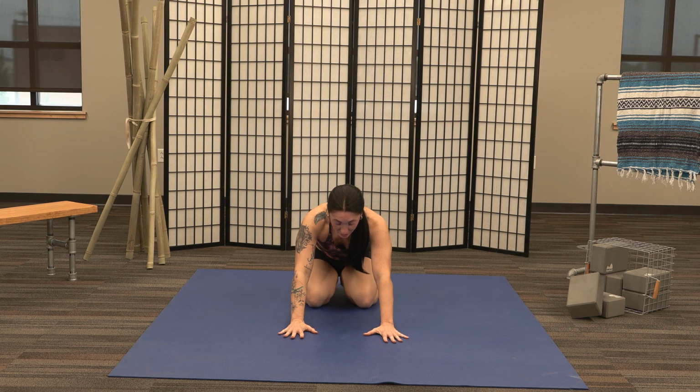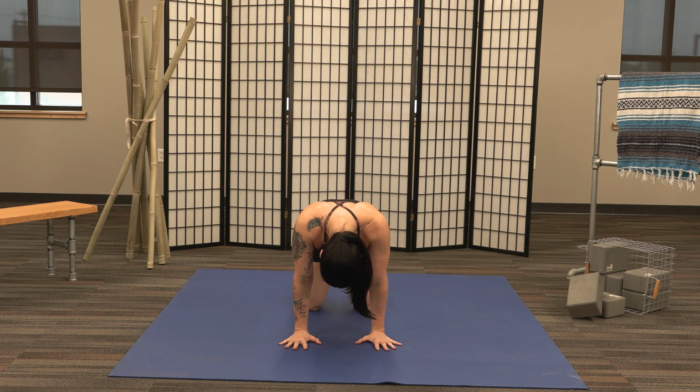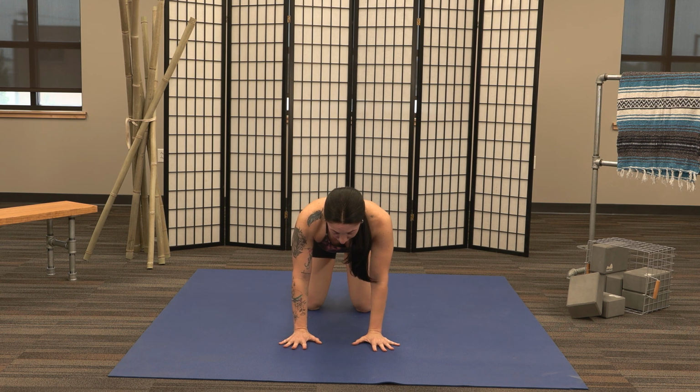Press yourself up to tabletop position. Hands under shoulders, knees under hips. Look back in the space you've created with the legs. Scoot the feet where you can't see them. Durga Go or Cat Cow.